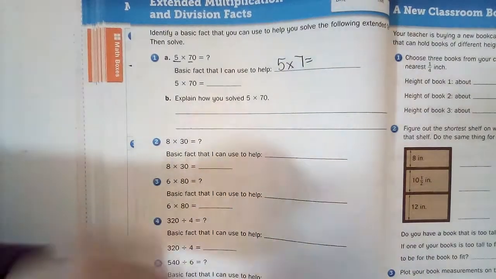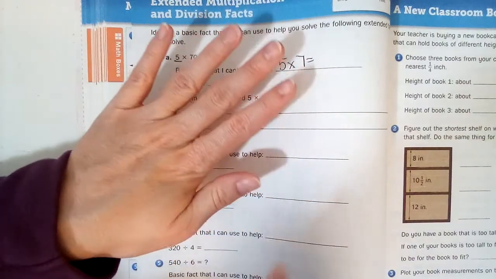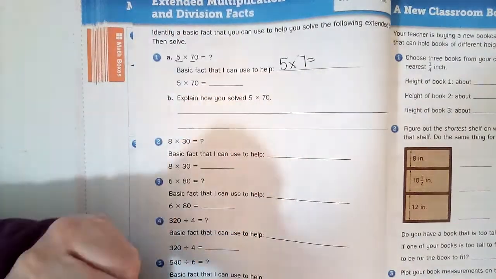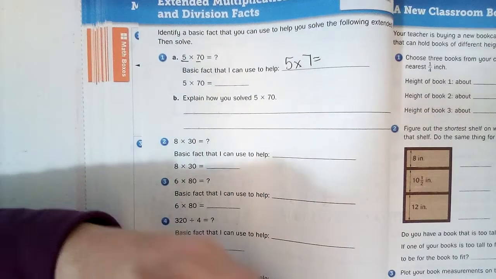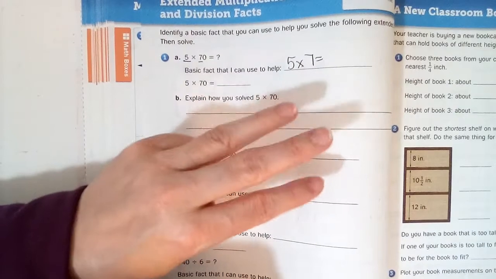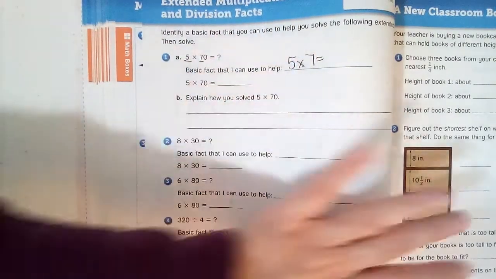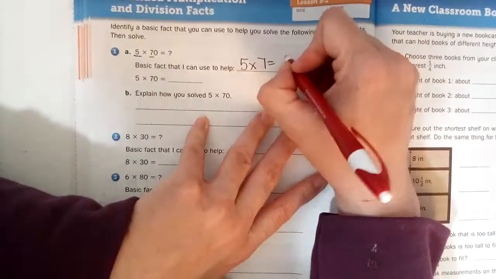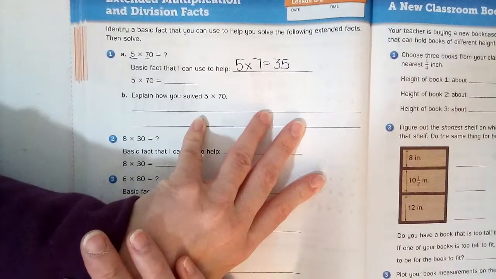We'll start with 5s. 5, 10, 15, 20, 25, 30, 35. All right, we got 35 for that. And then if we do 7s, 7, 14, 21, 28, 35. Yes, we got 35 both times. We know that 5 times 7 is 35.